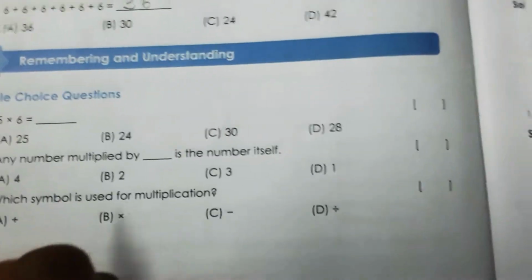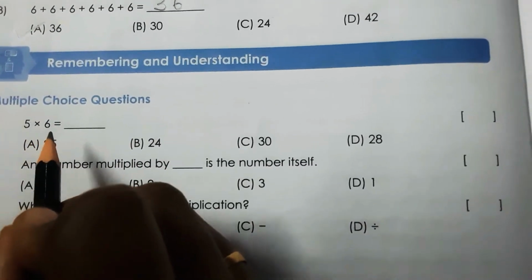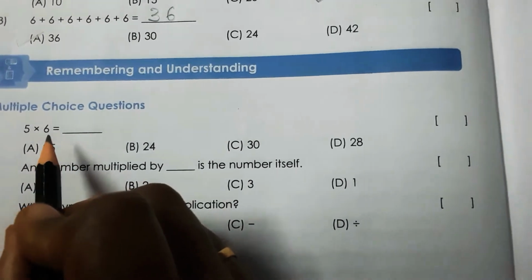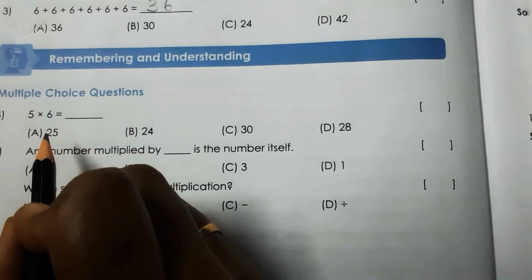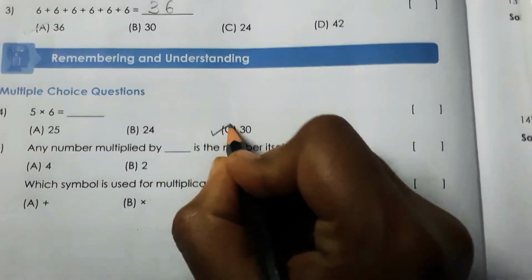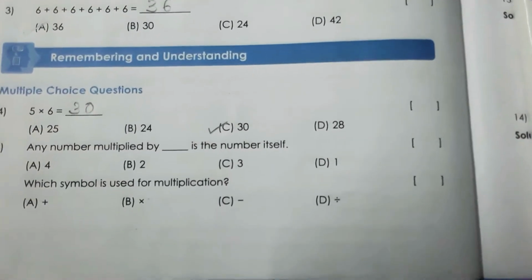Now, come to the next question. 5 into 6 is equal to, you know the table of 5 and 6 well, isn't it? So, what is 5 6s? 5 6s are 30, isn't it? Yes. So, option C is the right answer, 30.